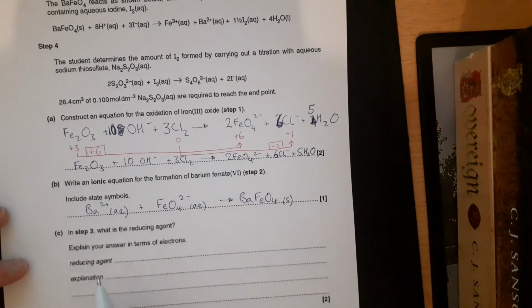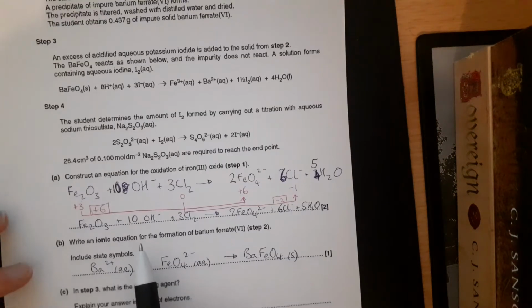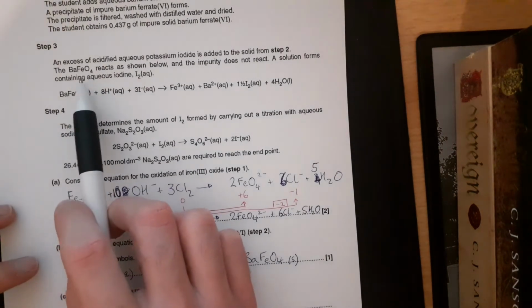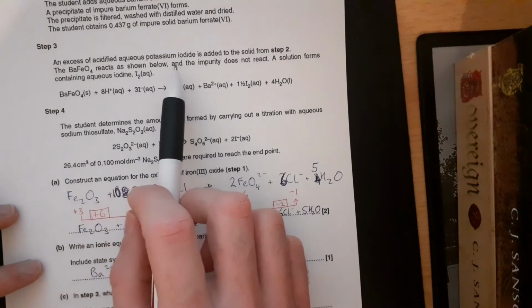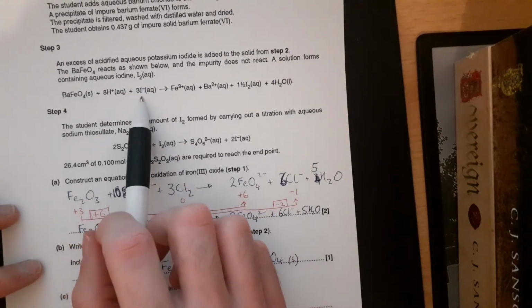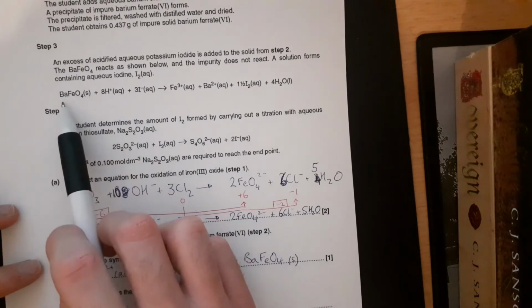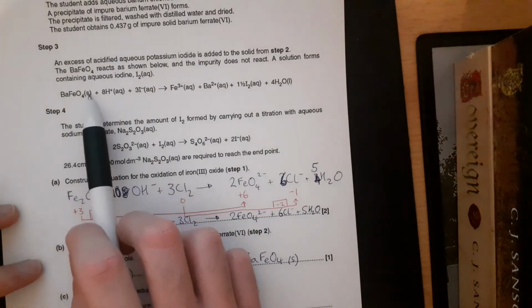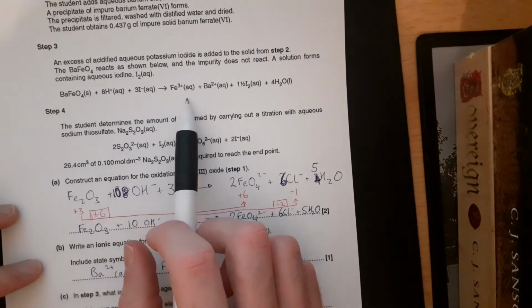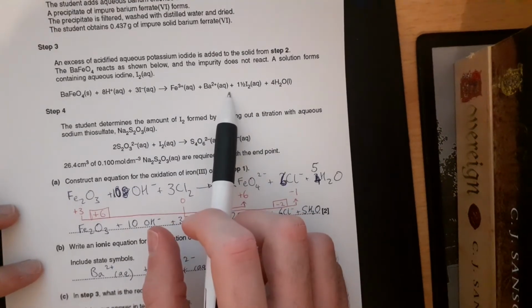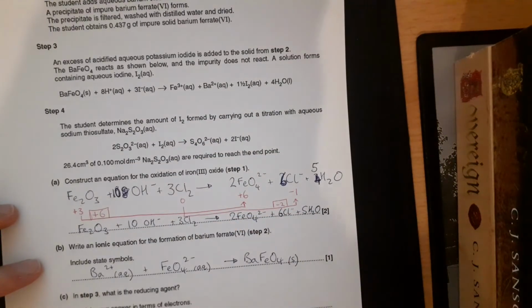Okay, and then finally here, step 3, what is the reducing agent? Okay, so if we look at step 3, what's going on here? Acidified aqueous potassium iodide. Okay, so here's the acid, there's the iodide. The barium ferrate from here reacts as it's shown. Okay, we get this bunch of stuff.